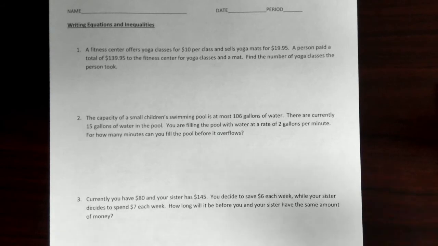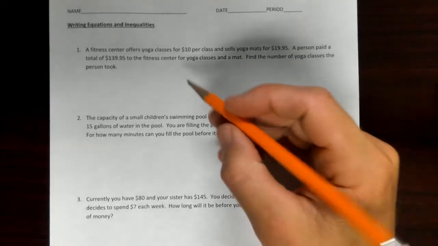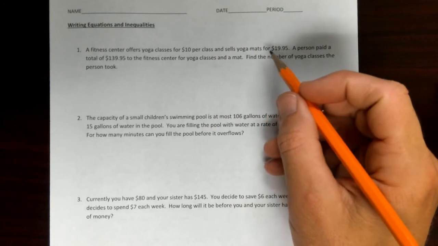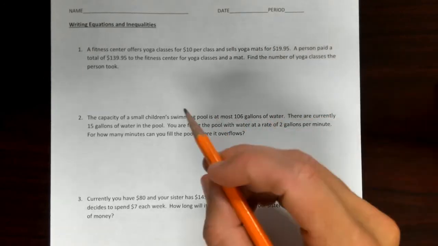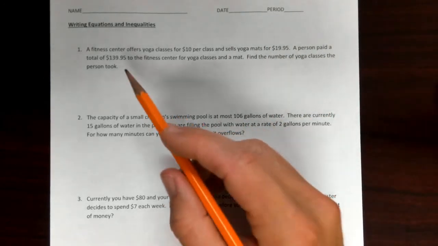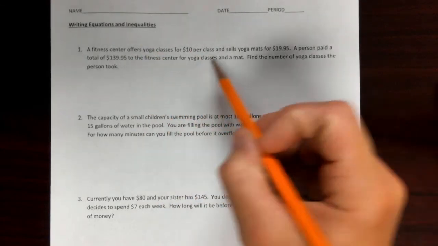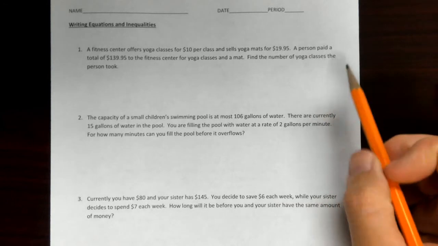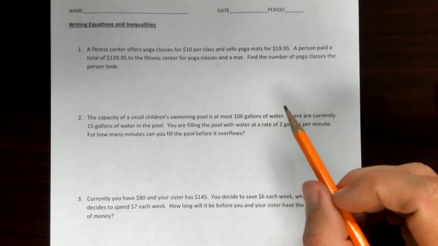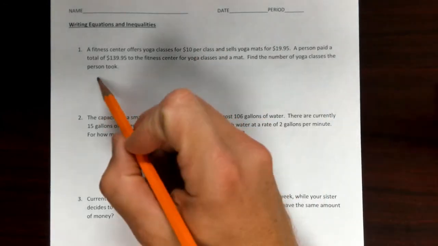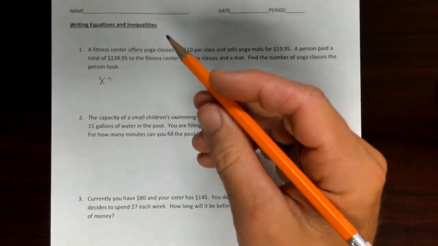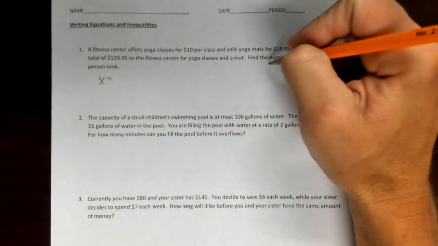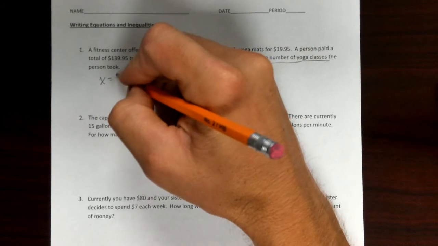It says a fitness center offers yoga classes for $10 per class and sells yoga mats for $19.95. A person paid a total of $139, so that's the total, to the fitness center for yoga classes and a mat. So they bought both of them, right? Find the number of yoga classes the person took. Alright, so I want to know what my variable is. We're going to denote my variable as the number of yoga classes. So it says find the number of yoga classes.